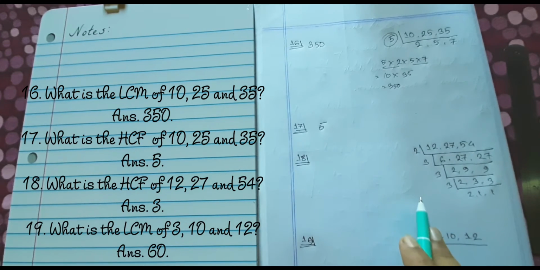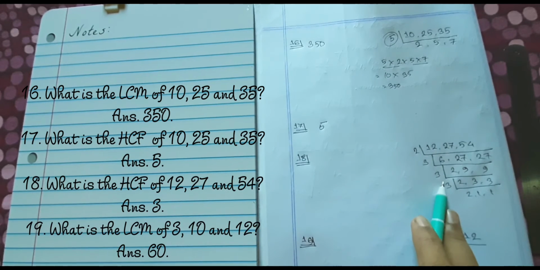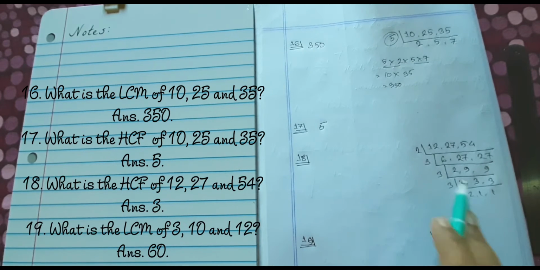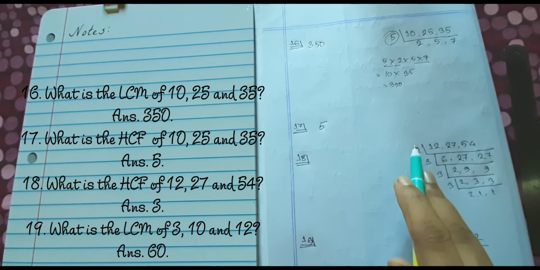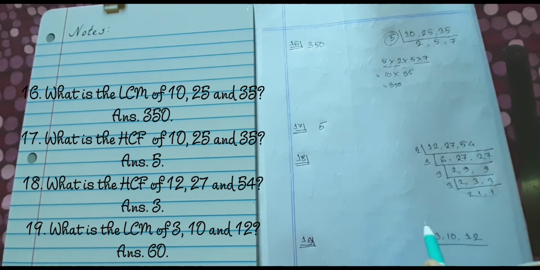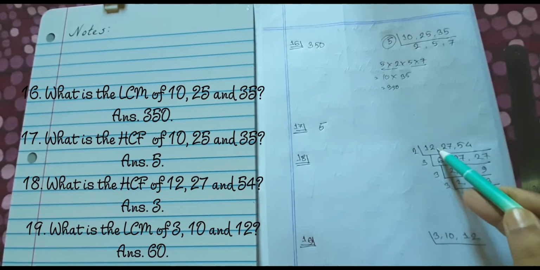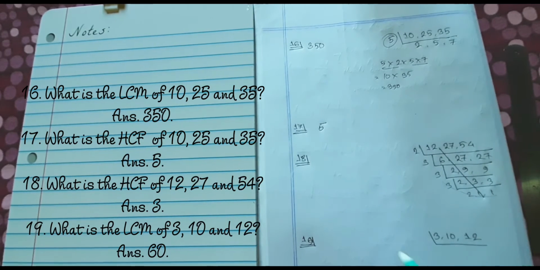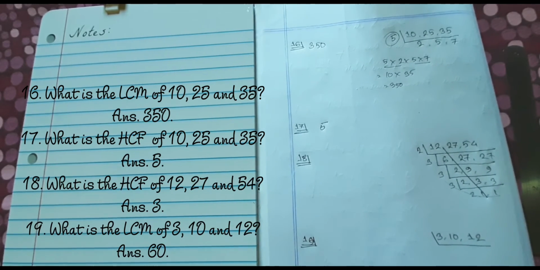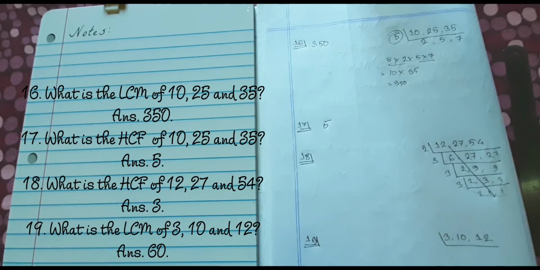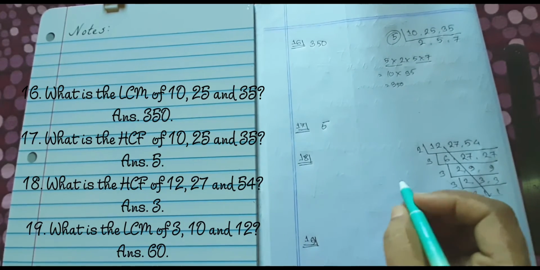I think I made a mistake. I was finding out the LCM. Oh, okay, I'm very sorry about that. I have done LCM, but it should be HCF. Okay, for LCM it will go like this, but for HCF I'm going to cut it down because the question was talking about HCF, not LCM. Okay, so I'm going to write it over here.